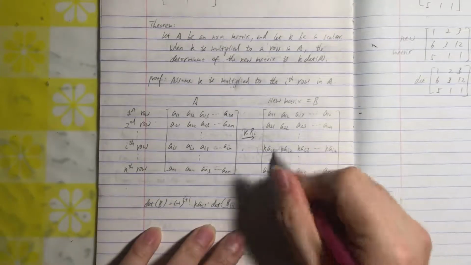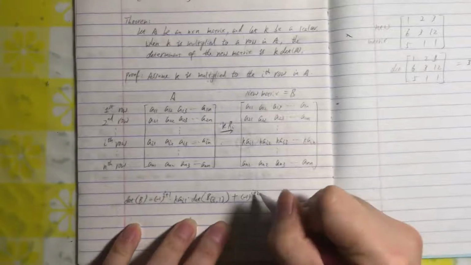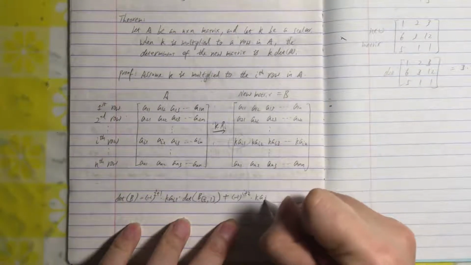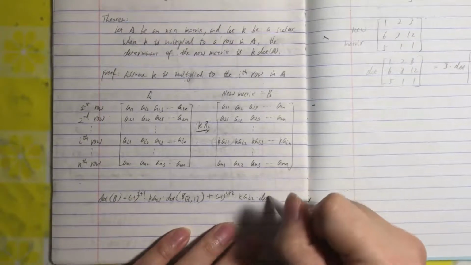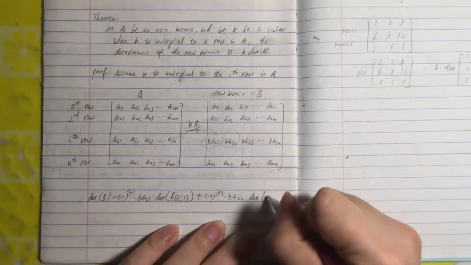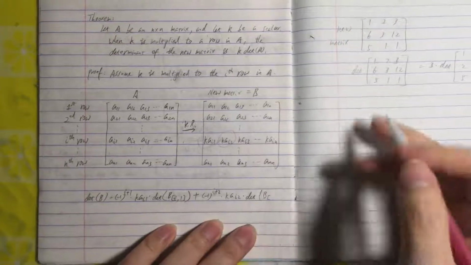Next, plus -1 to the power of I plus 2 times the second entry KAI2 times the determinant of the submatrix from matrix B by crossing out the ith row and the second column.